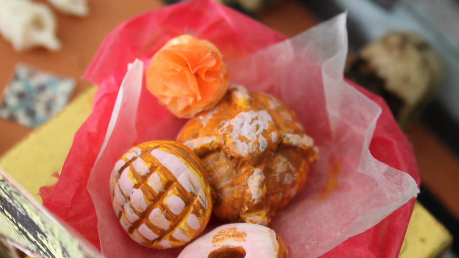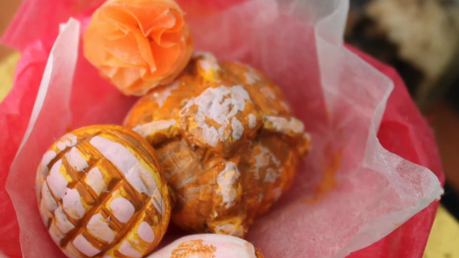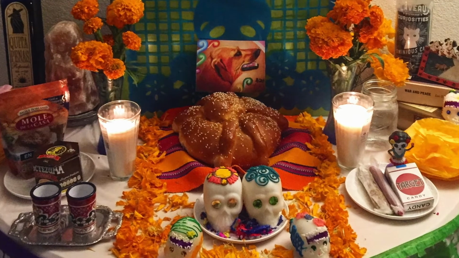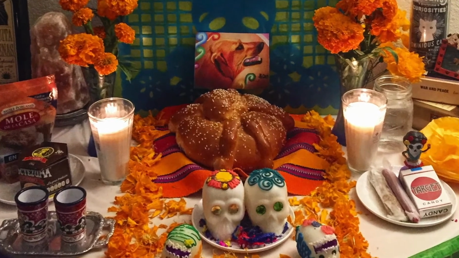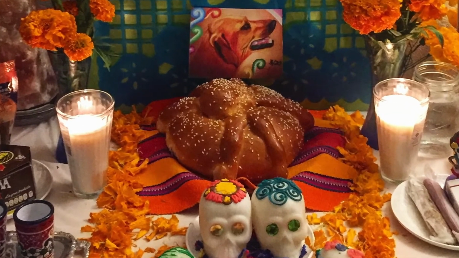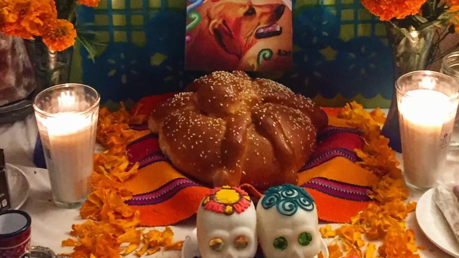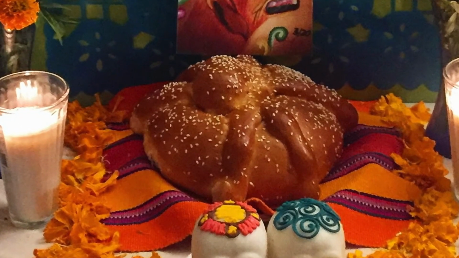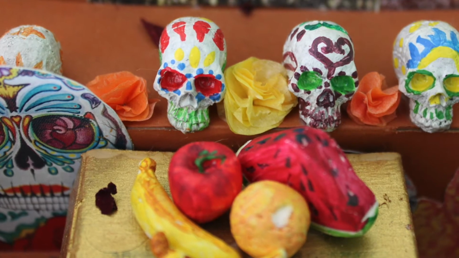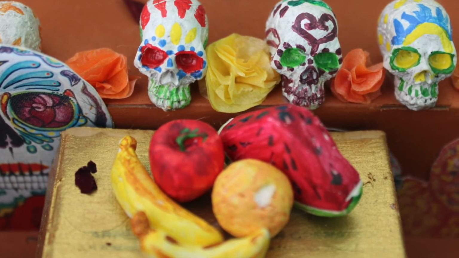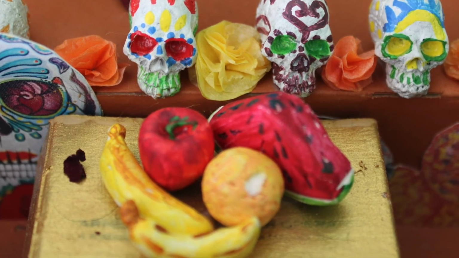Food is also a very important part of the altar, because what kind of celebration would it be without food, right? There are some elements that can be found in almost all altars, like pan de muerto, a sweet round bread that represents the bones and skull of the dead, the cardinal points, and the cycle of life and death. Also, we can find fruits and the dead person's favorite food on it so they can taste it through the smell.